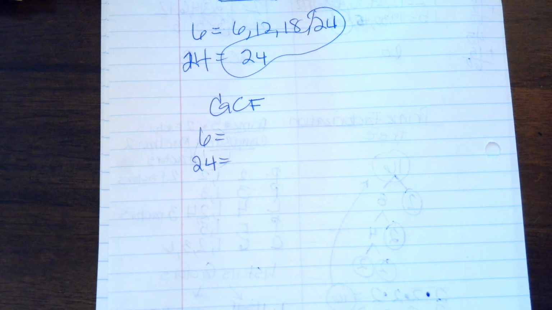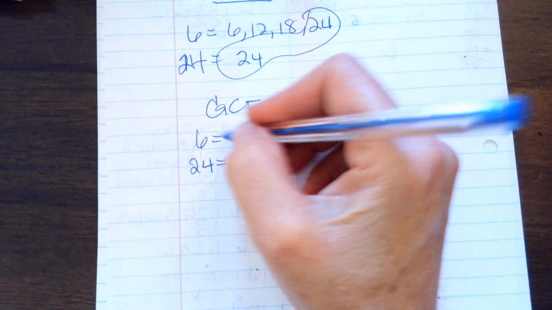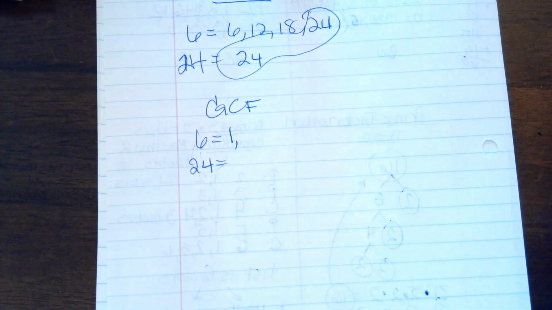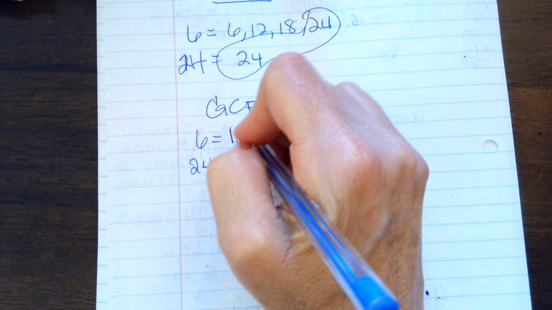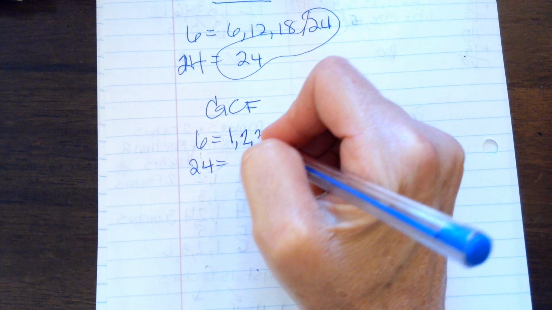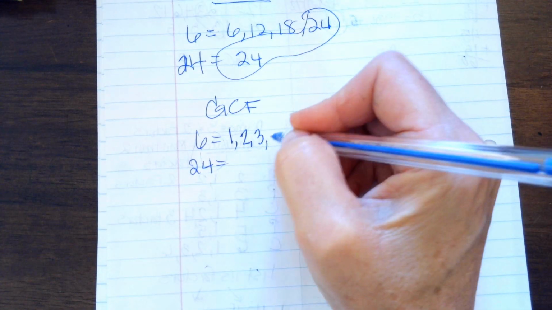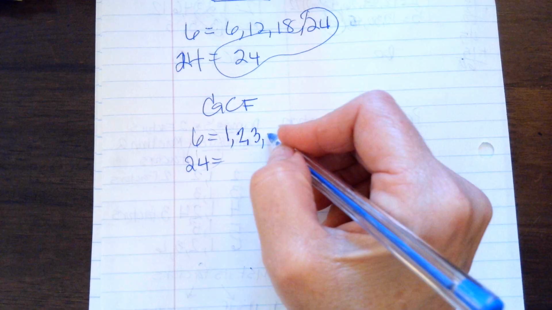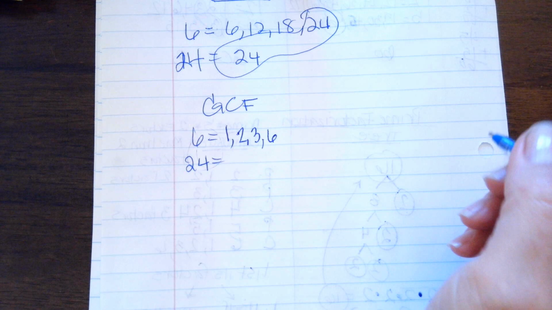Okay, so here's what we're going to do. We're counting down. We're saying, can 1 be divided? Can 2 be divided? Yes. Can 3 be divided? Yes. Can 4 be divided? No. 5? No.